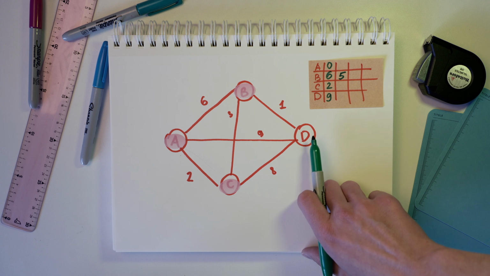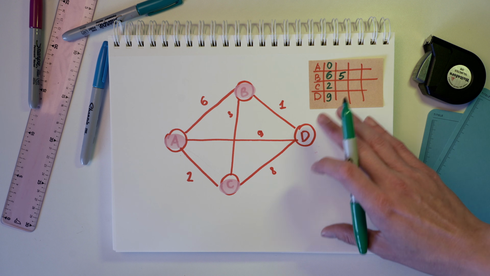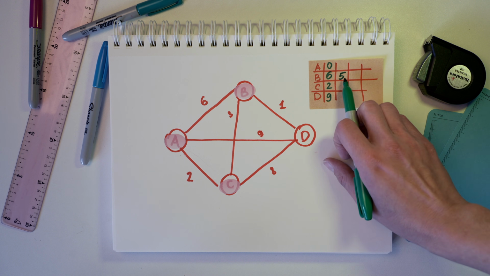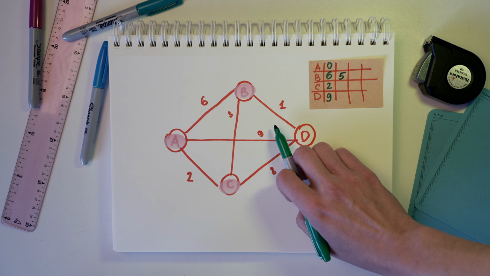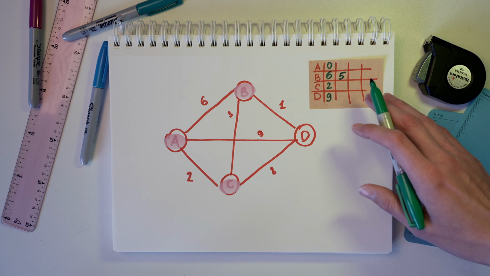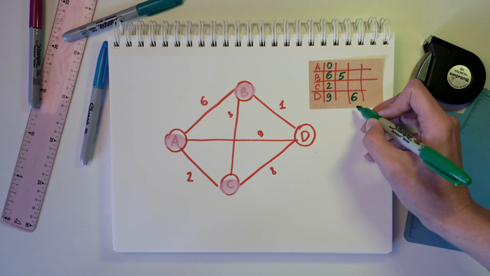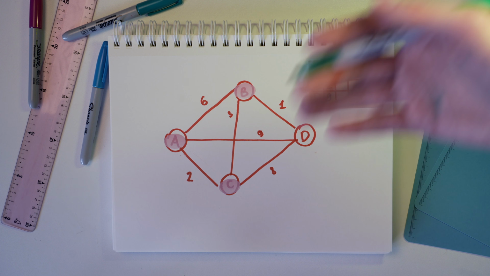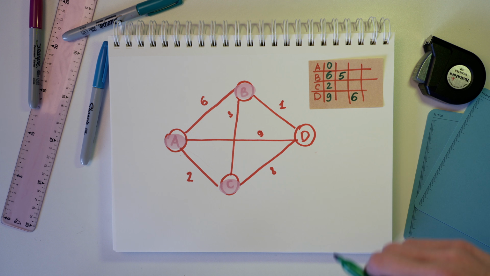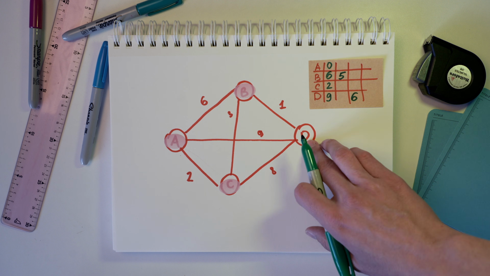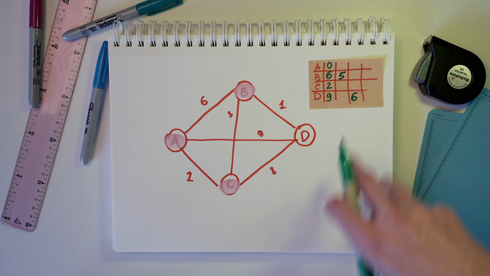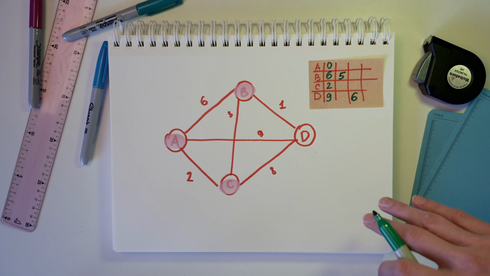We're going to look at point D, which is the only node that's not visited yet, and we can see that we have 5 plus 1, and it gives us 6, which is, to be fair, less than 9, so we're going to write 6 as our final version. When we are done with this algorithm, we can see that we can get to point D in 6 steps. It does not give us the path right away, but it's pretty easy to get it.